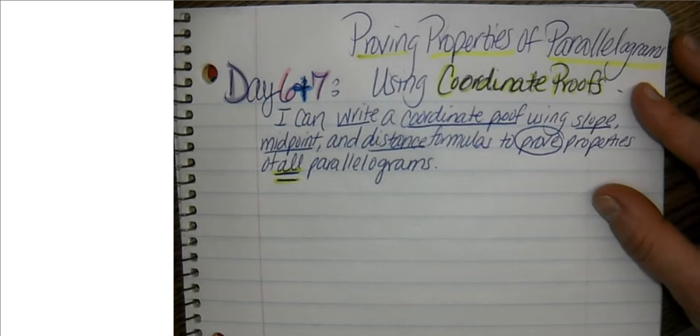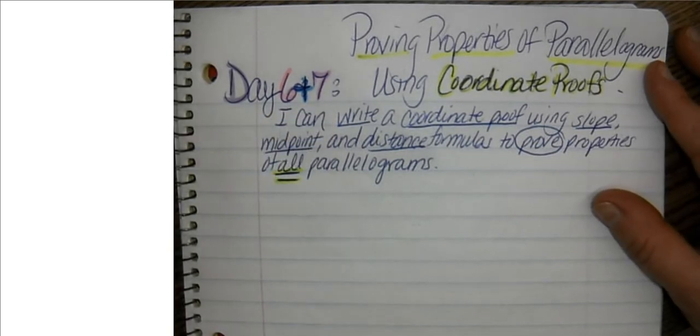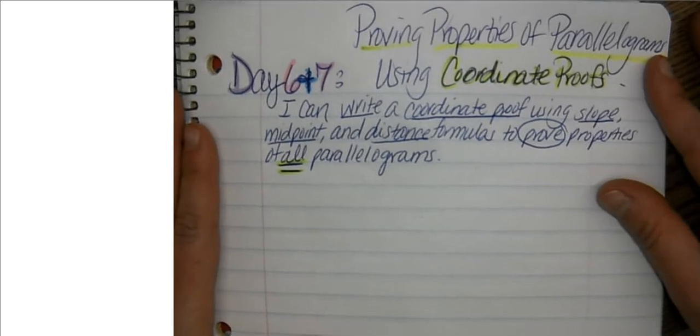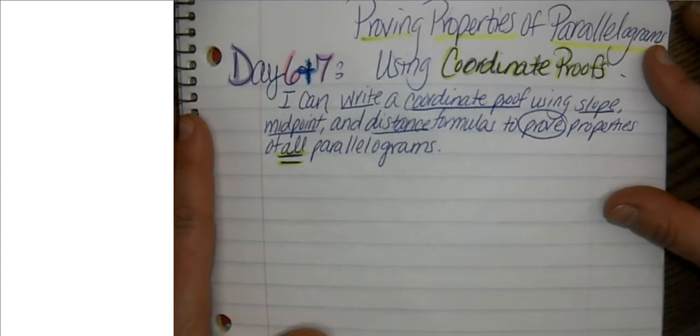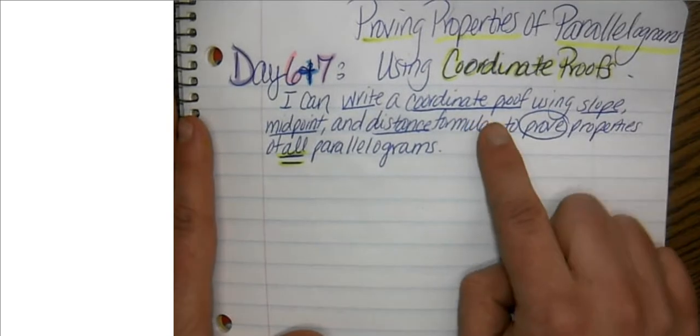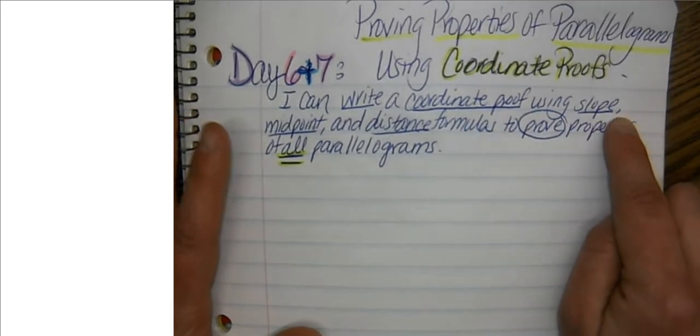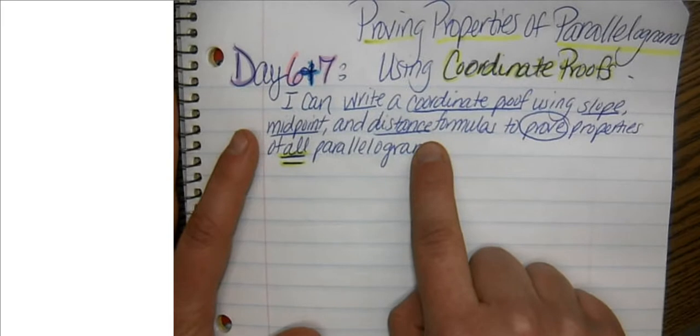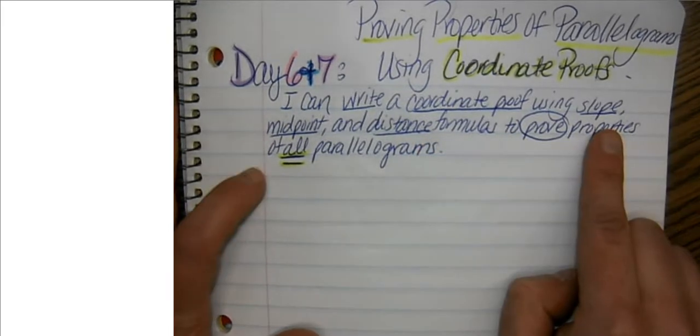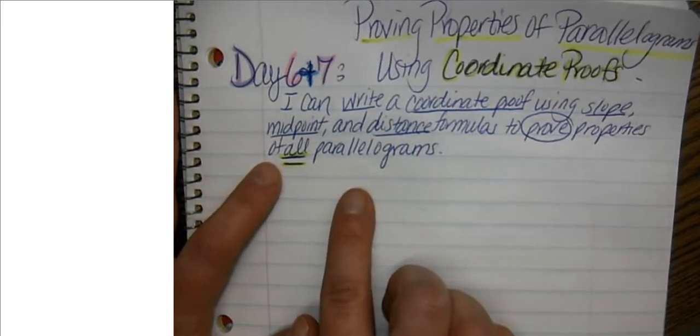It says day 6 and day 7, and that's because day 6 is talking about the properties of parallelograms, just parallelograms, and day 7 is proving properties of other parallelograms like rectangles, rhombuses, and squares. Our learning targets for today are for you to be able to say, I can write a coordinate proof using slope, midpoint, and distance formulas to prove the properties of all parallelograms.